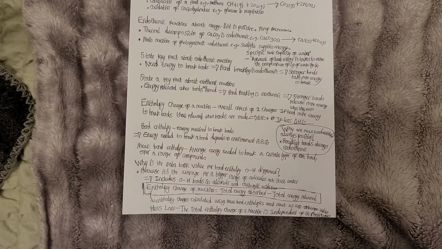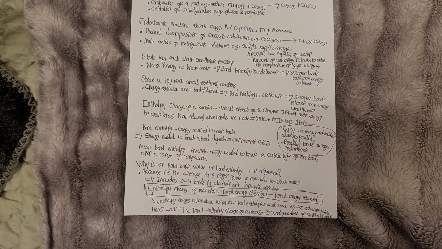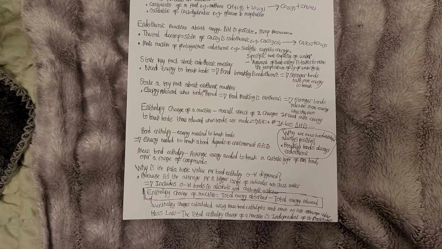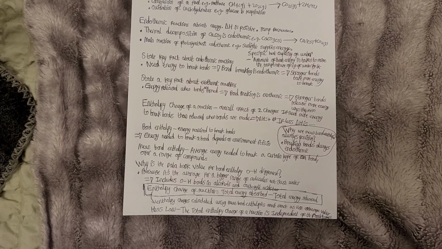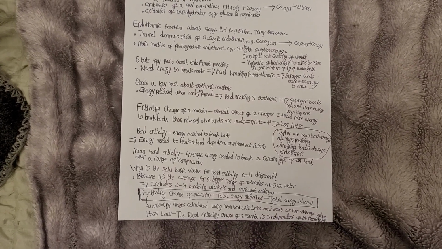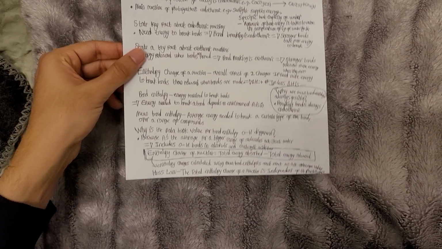Why is the data book value for bond enthalpy of O-H different? Because it's an average for a bigger range of molecules, not just water. For example, it includes the O-H bonds in alcohols and carboxylic acids too. Why is mean bond enthalpy always positive? Breaking bonds is always endothermic. Bond breaking is endothermic, bond making is exothermic, so mean bond enthalpy is always positive.